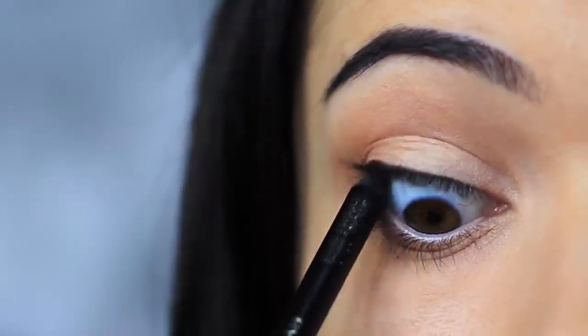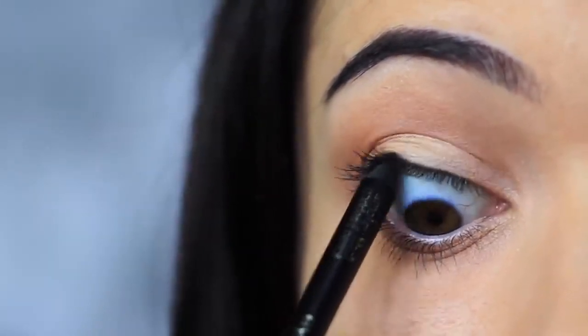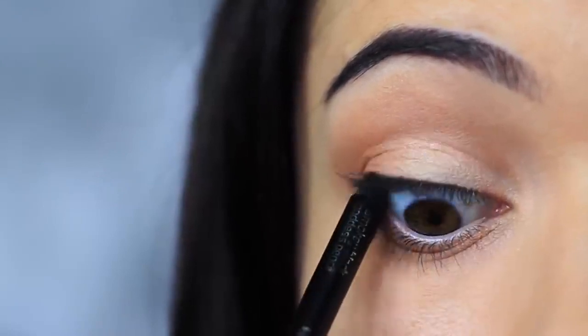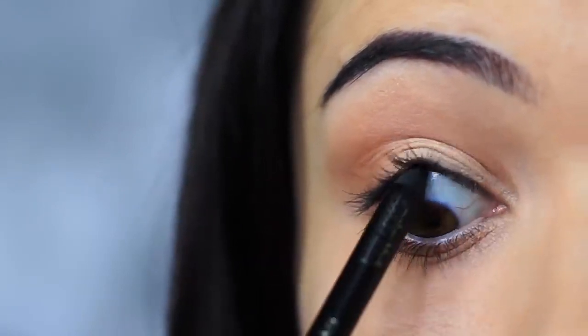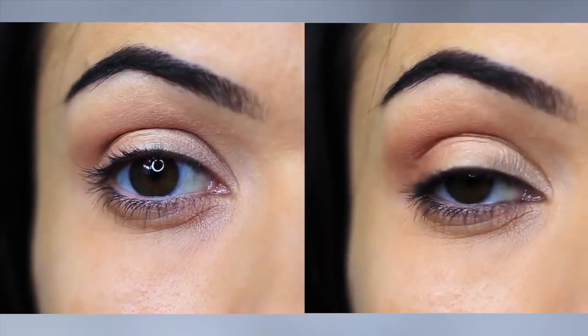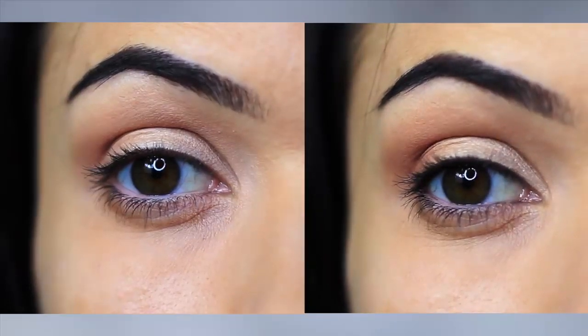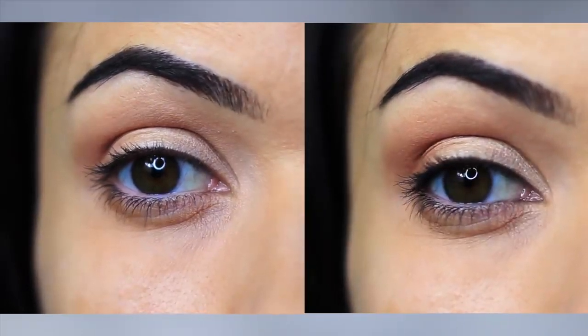Does it make a massive difference? No. Do I love doing it? Yes, it just adds a little extra definition to the eyes. As you can see from the before and after, it doesn't make that much of a difference, so if you can't do it, don't worry. But I actually really like it.